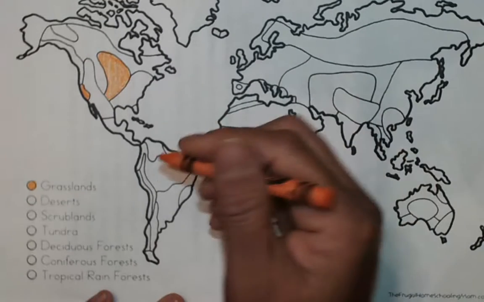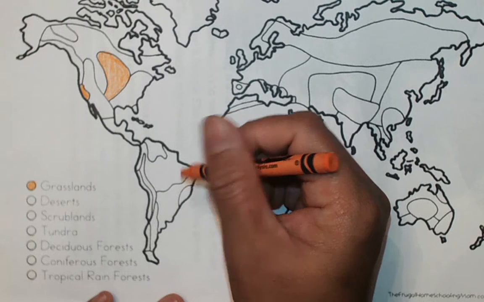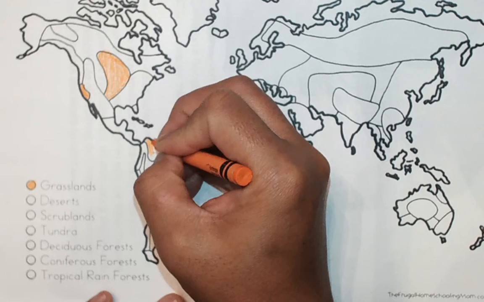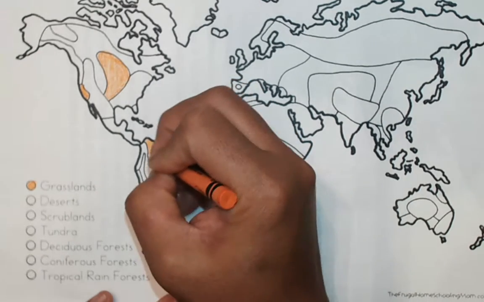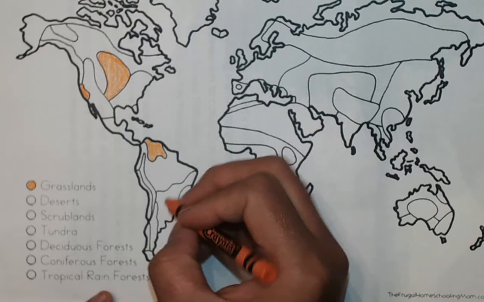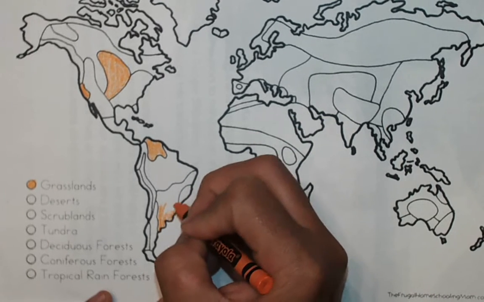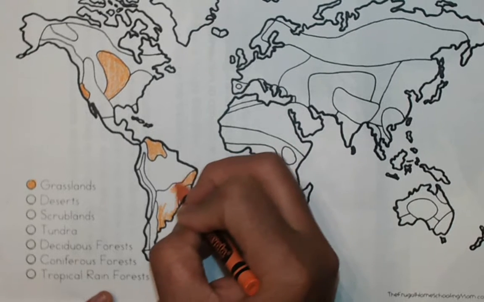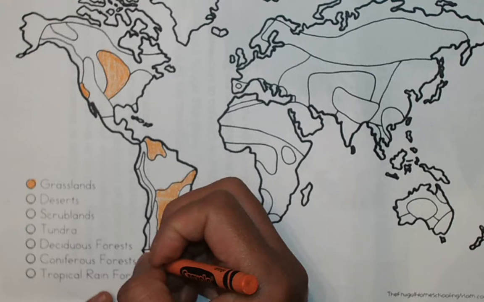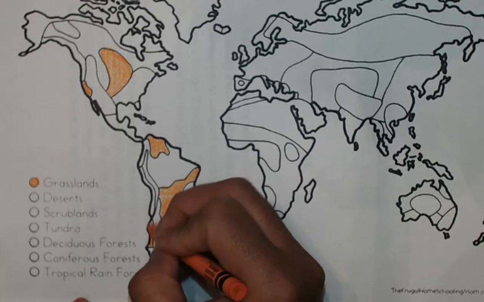Right below in South America, we have several grasslands. You have a grassland right here in the northern part of South America. Right in this region here on the east side of South America. And then one right here in the south, right before the tip.